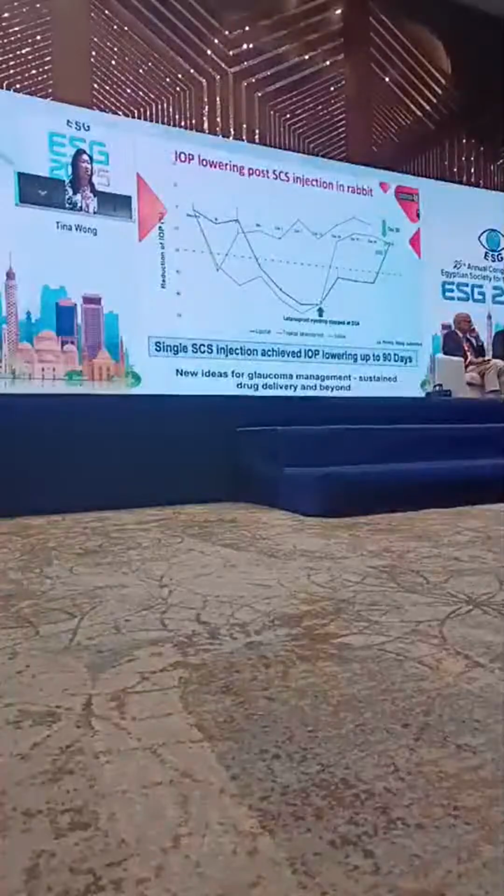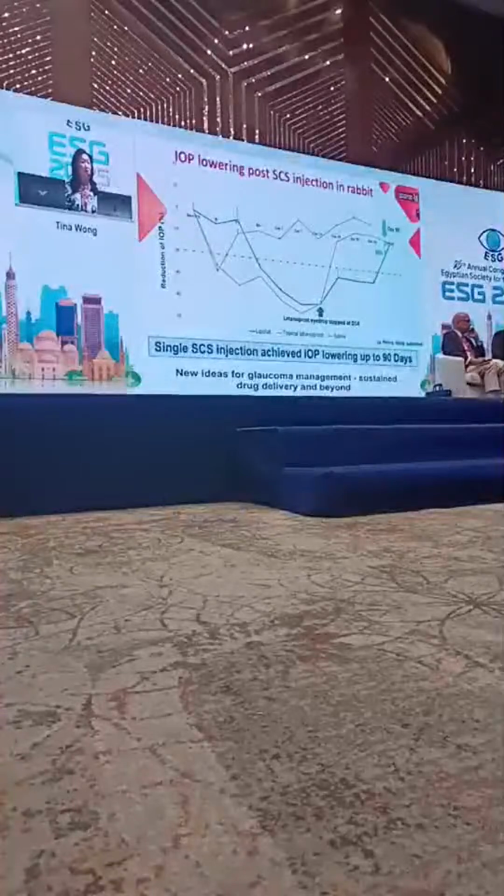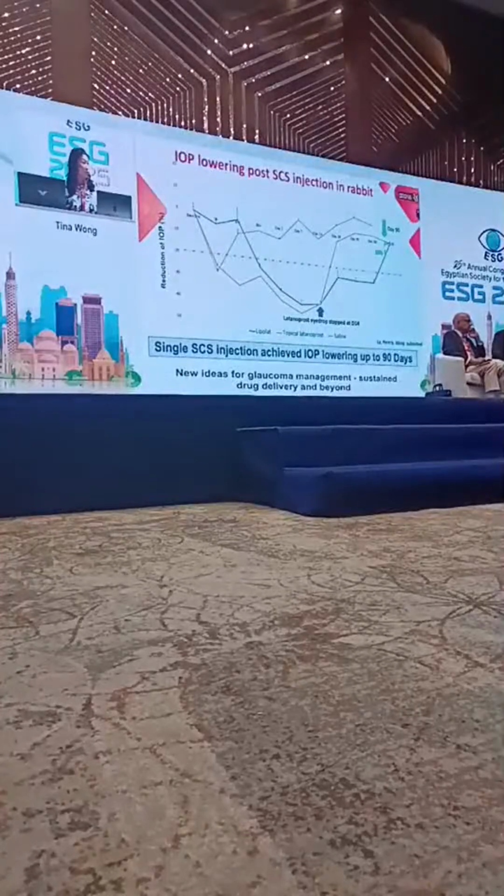And that's exactly what we want to show: IOP lowering post-suprachoroidal injection of the same formulation that we tested in our patients. In a rabbit, we were able to see IOP lowering for up to 90 days. And so this is something that we are continuing to explore.